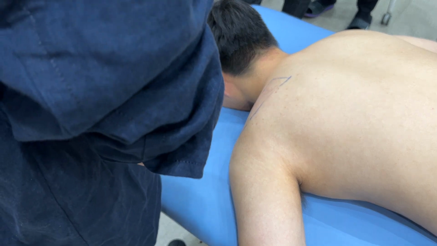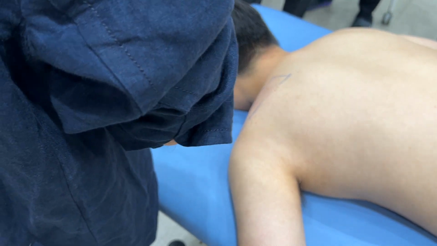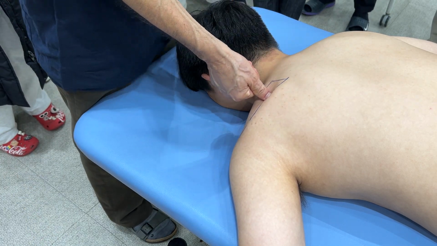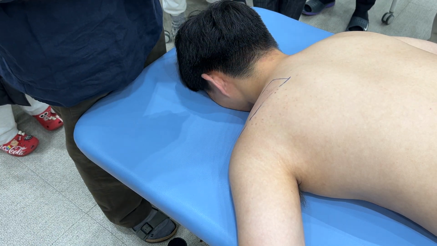So we can find the trigger points. To treat the trigger points, it's very heavy for my finger, and so I take a wooden tool.